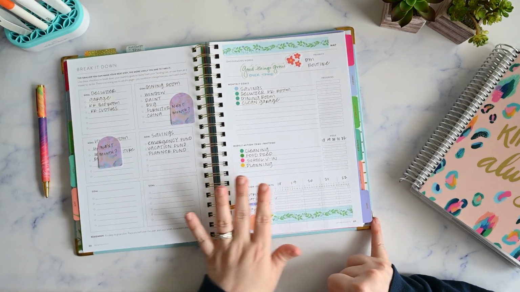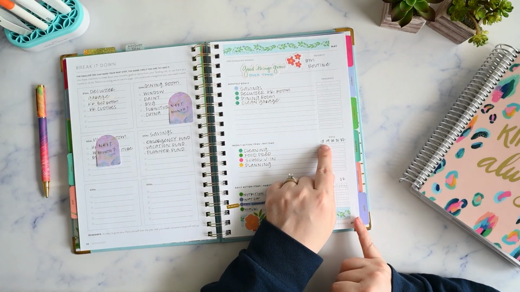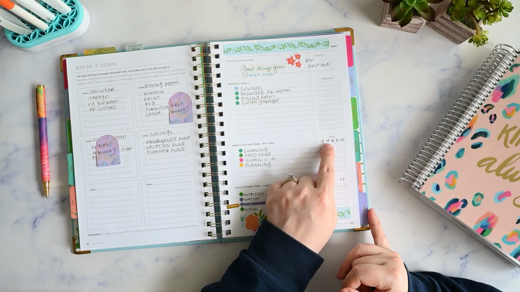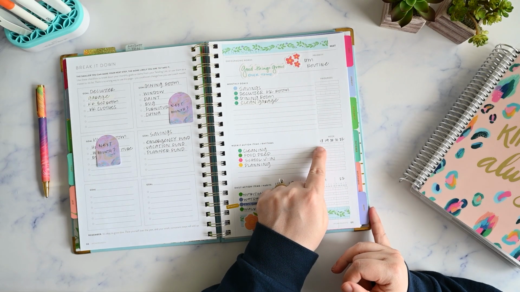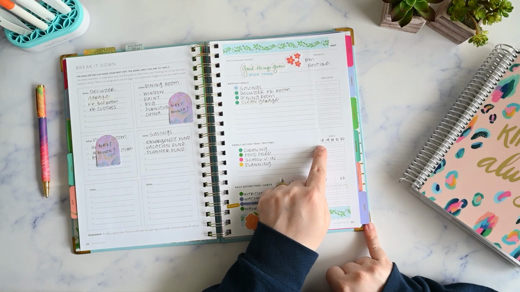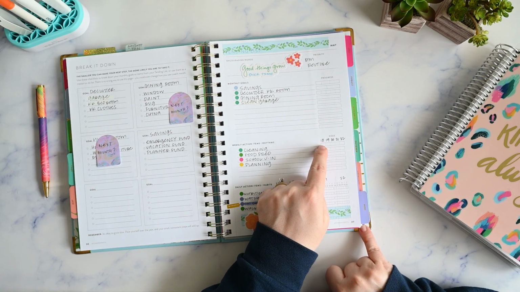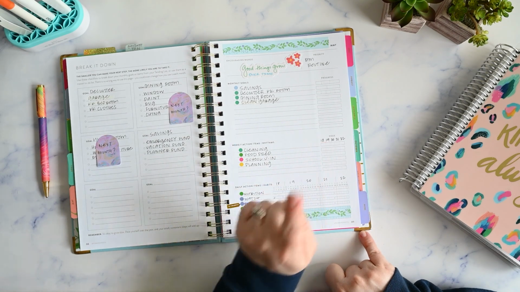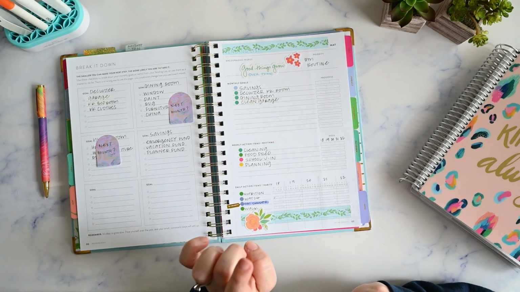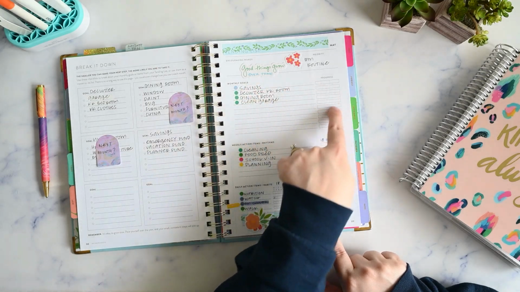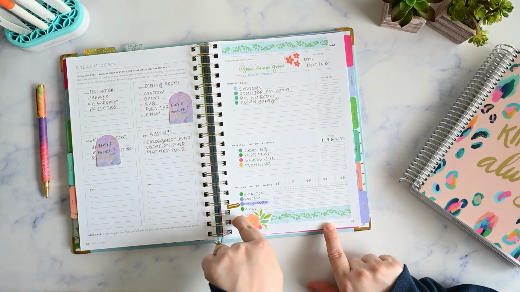And then what I've done down here is I've written over where it just says week 1, 2, 3, 4, and 5. I've actually written over that with just a regular pen, saying what the actual week number is, because I was getting confused on that earlier in the year, and then I realized I could just write over it. So these are monthly, these are weekly, and these are daily.